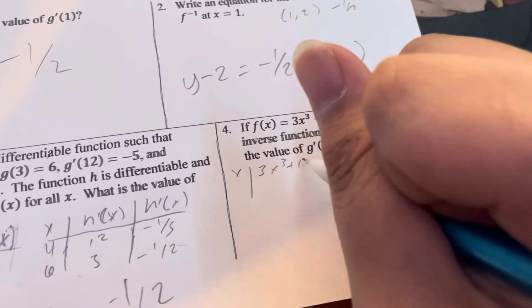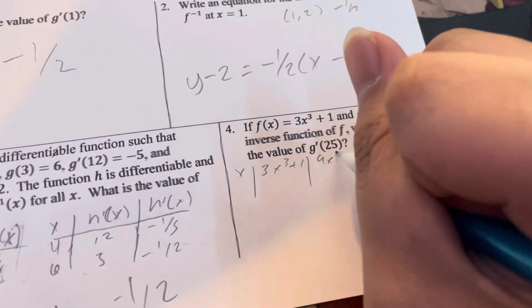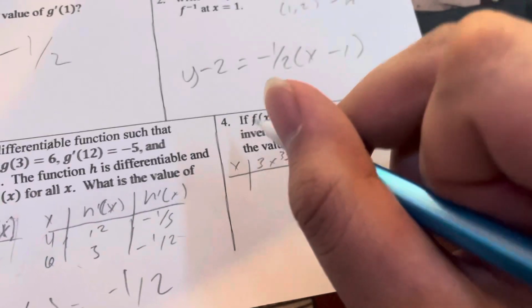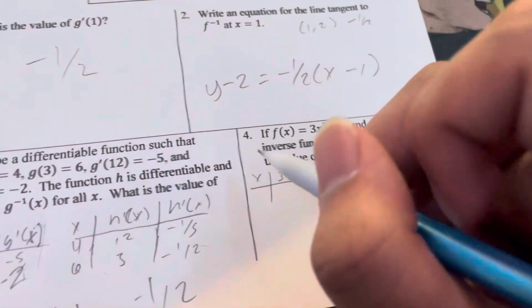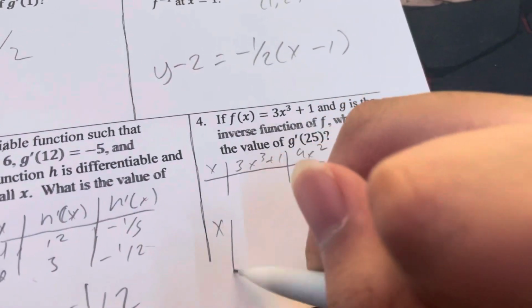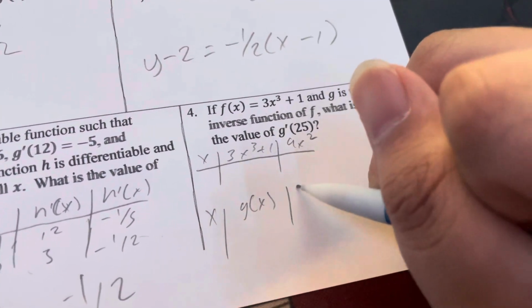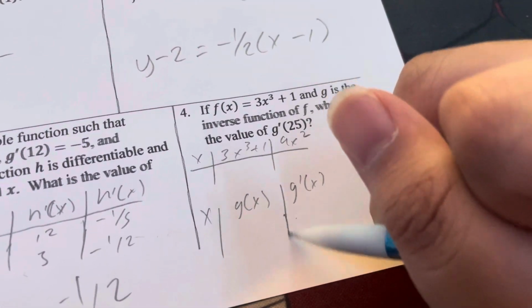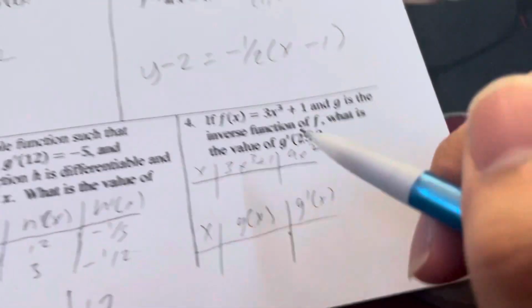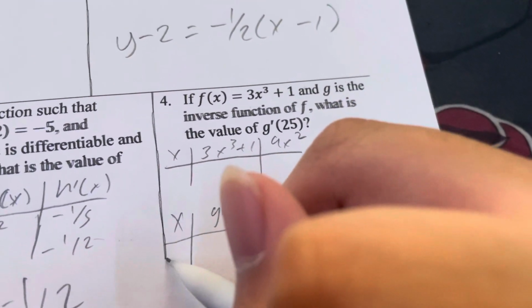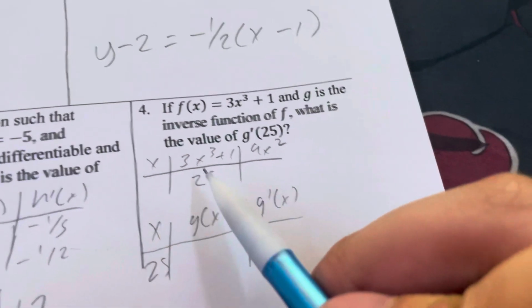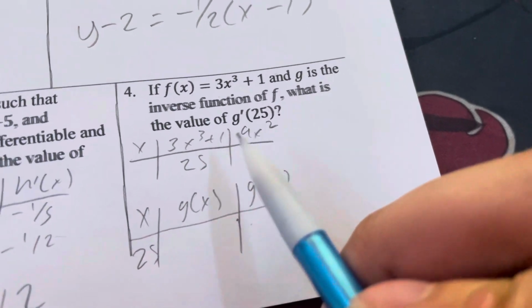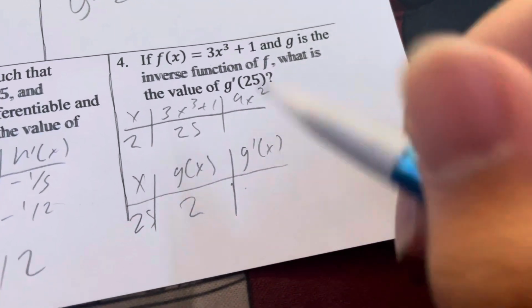3x cubed plus 1, and then the derivative of that is 9x squared. So we plug in our x value. Oh wait, first let's draw our other table first. g of x, g prime of x. First things first, we know that the x value is 25 on the inverse, so that means the y value here is 25. So you solve for 25 equals 3x cubed plus 1. You'll find that the answer is x equals 2. So now we know the y value here is 2.